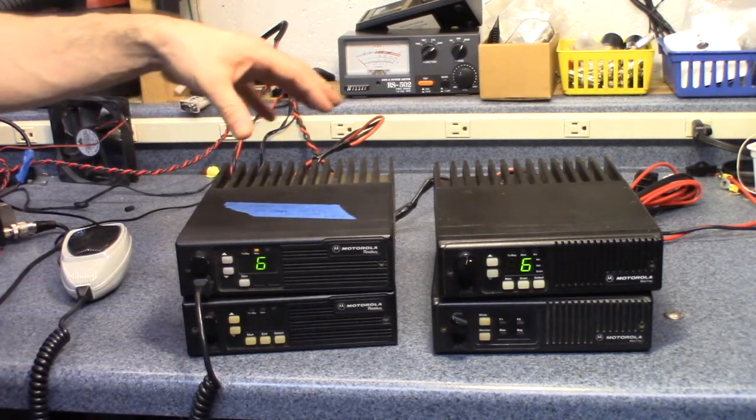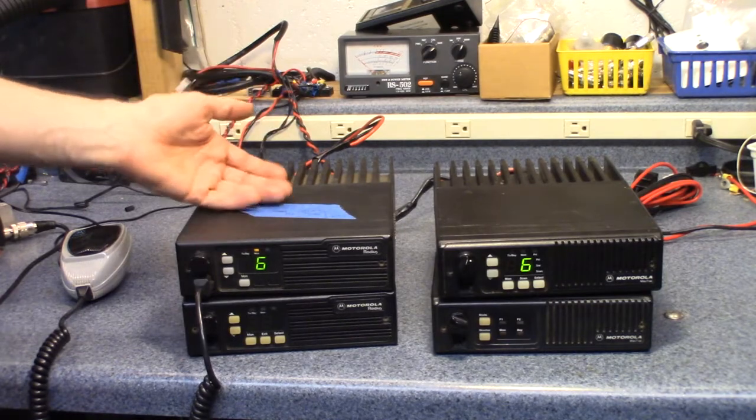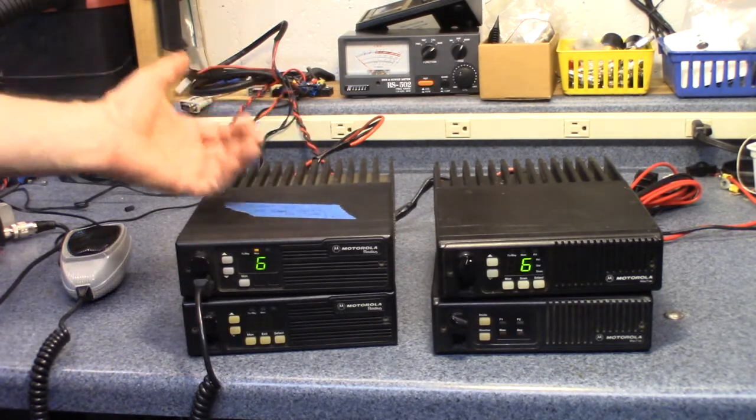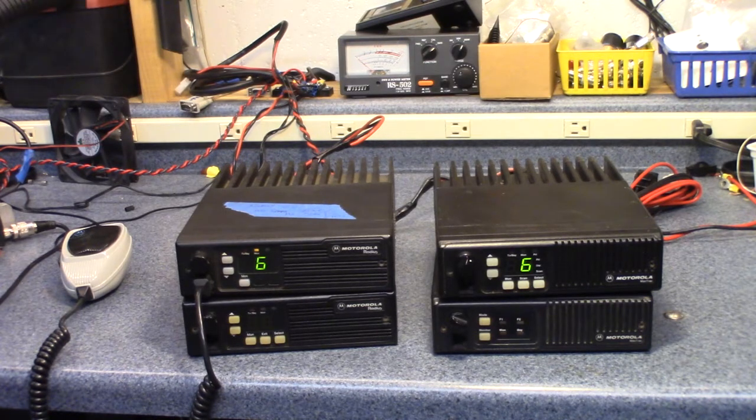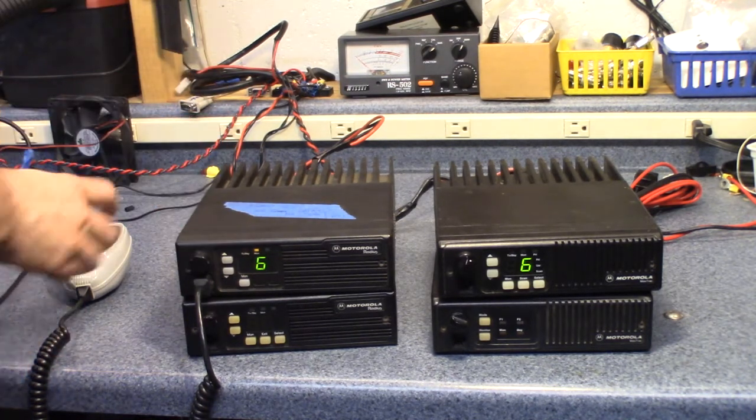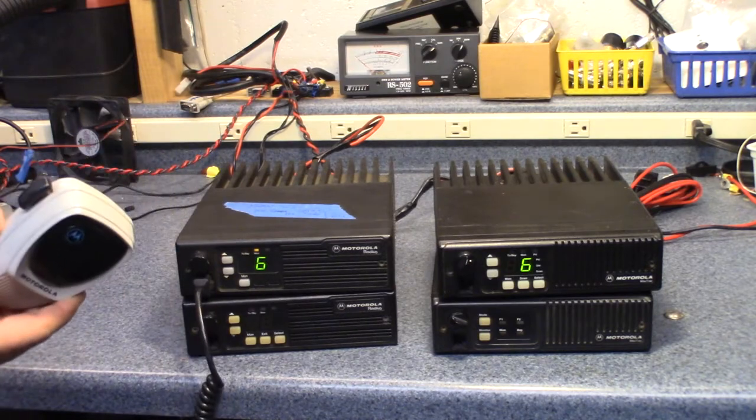They do that by assigning a PL tone to each group on the repeater. So say a construction company using this repeater would have a PL tone of 94.8, whereas a tow company on the same repeater might have a PL tone of 141.3. And they don't have to hear one another, provided the microphone is actually in the microphone clip.